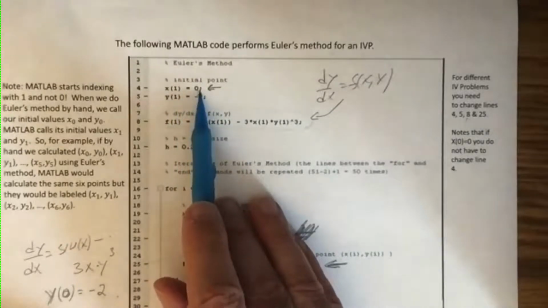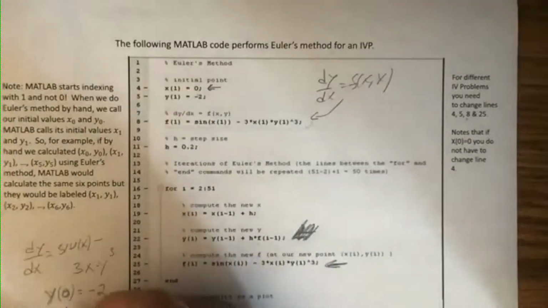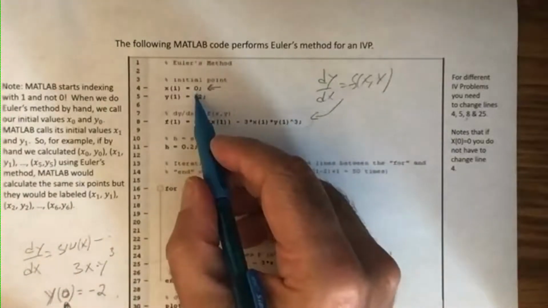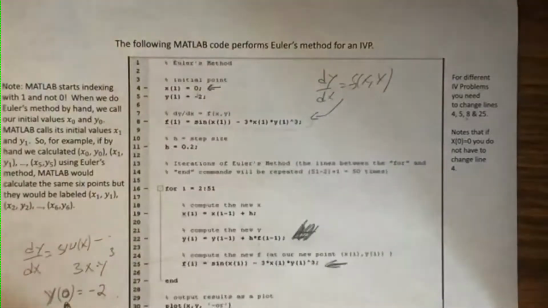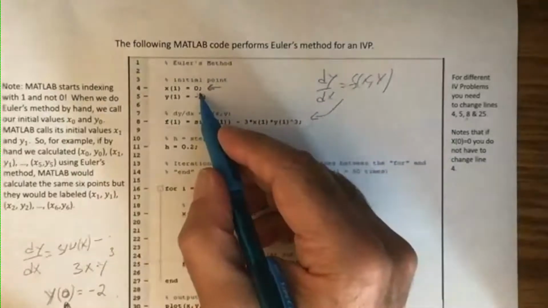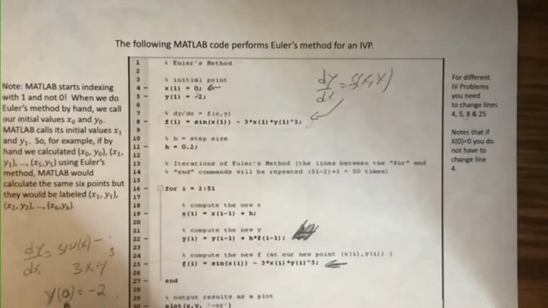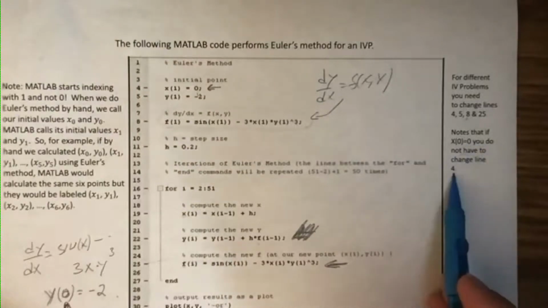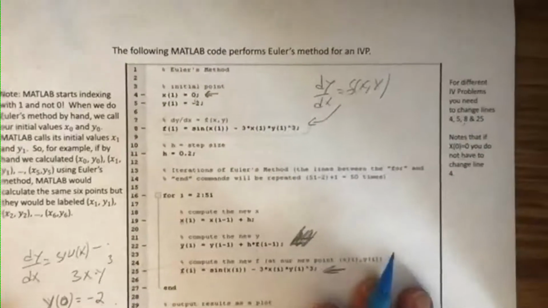And line 4, you'd only have to change if you weren't starting at x equal to 0. Many times when you solve problems, you're starting from x equal to 0, so you wouldn't have to change that. But that was a problem given on the final exam.